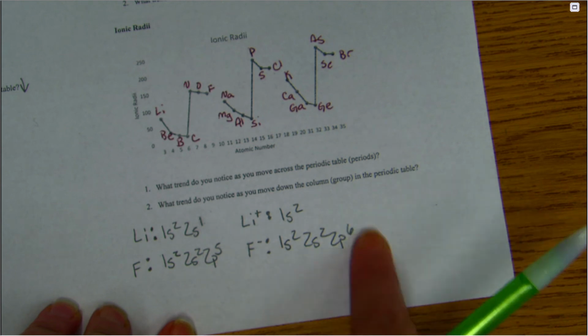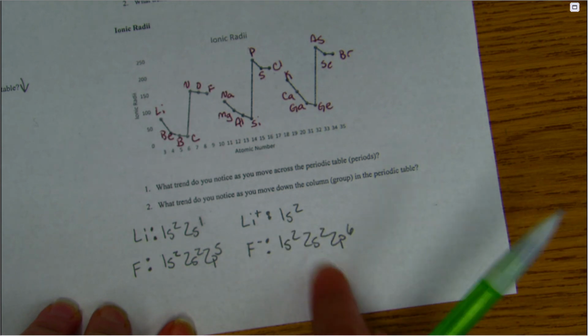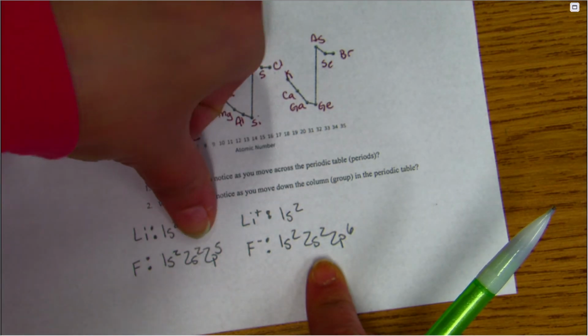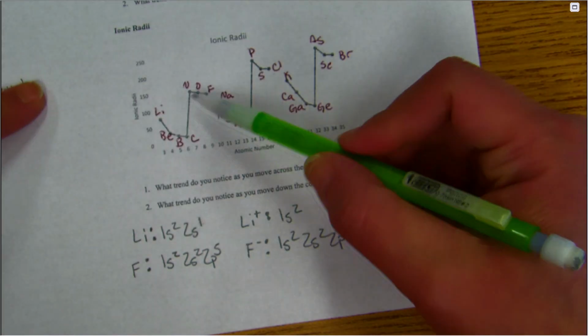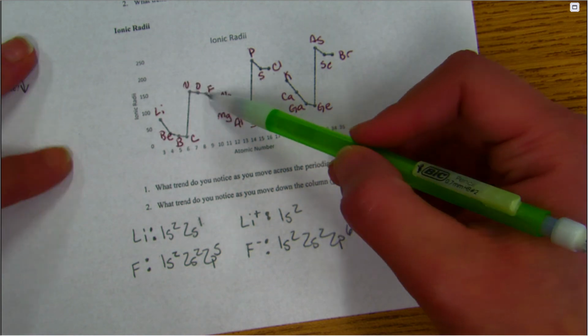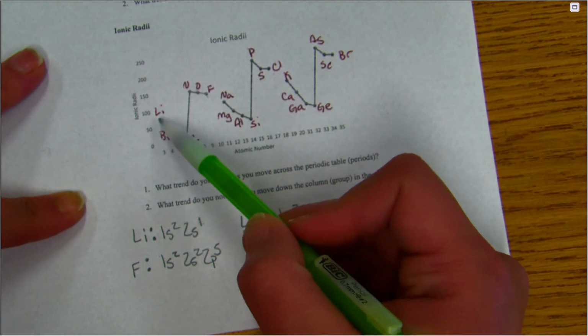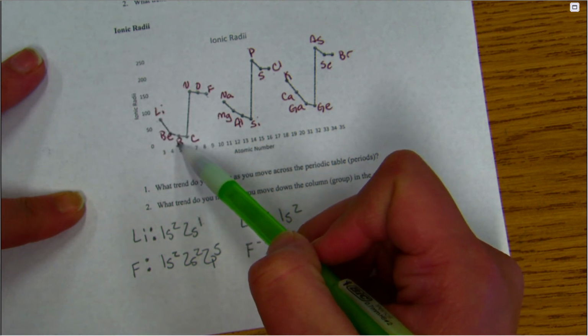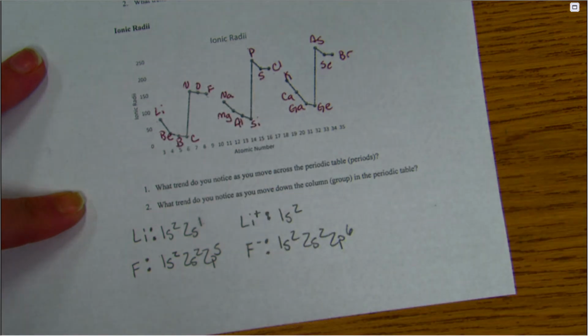So by keeping its second energy level, it has two energy levels. Lithium loses an energy level. So we have two energy levels for nitrogen, oxygen, and fluorine, and for lithium, beryllium, and boron, we are losing an energy level, which accounts for an increase.